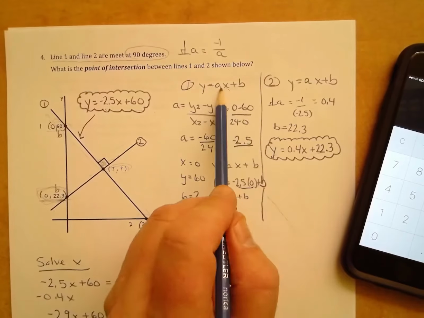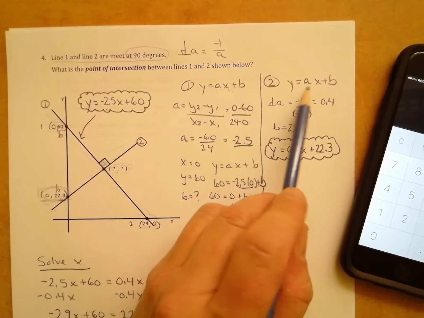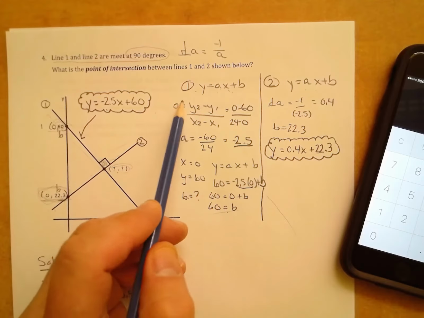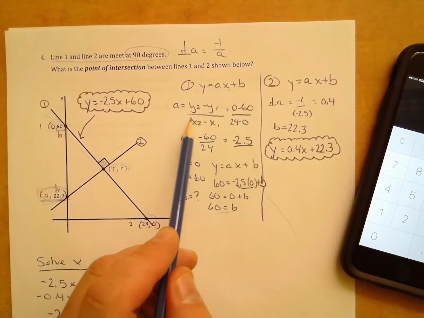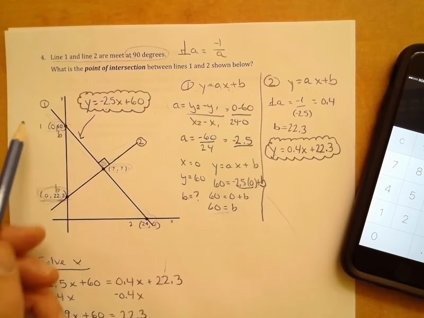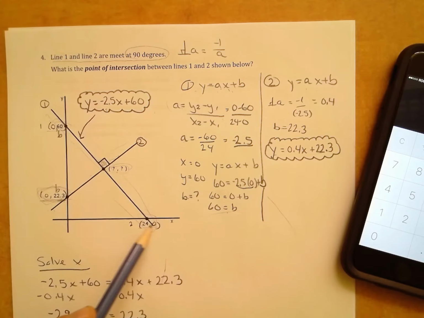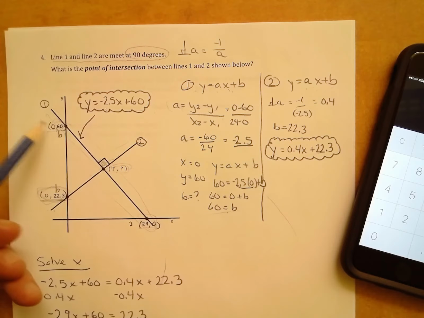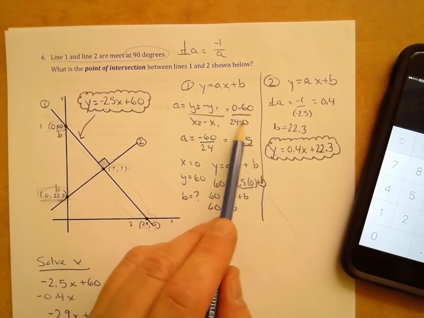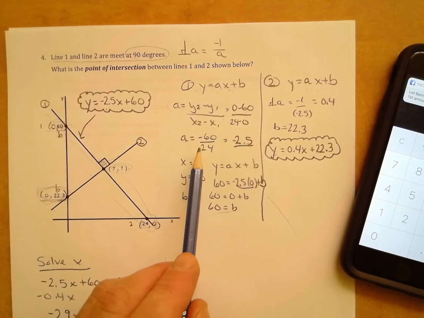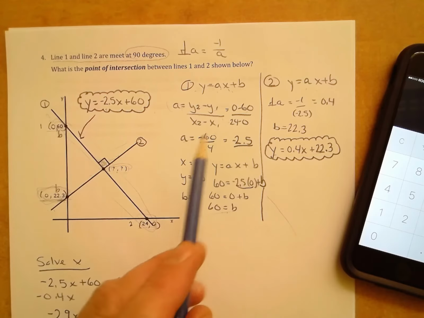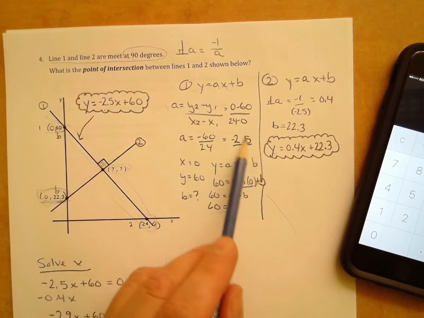First thing I wrote out is the two general forms that I'm trying to find for line 1 and for line 2. Just as a reminder, we're looking for y is equal to ax plus b. And I wrote down my slope formula, y2 minus y1 over x2 minus x1. And so for line 1, I went y2, 0, minus 60 over 24 minus 0, which gave me a -2.5 for my slope. So the equation of this line here has a slope of -2.5.